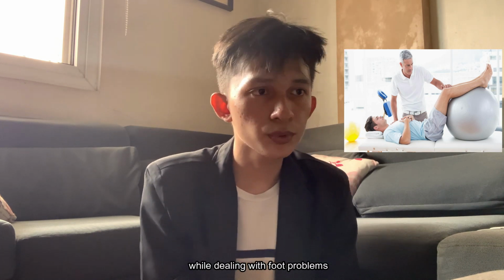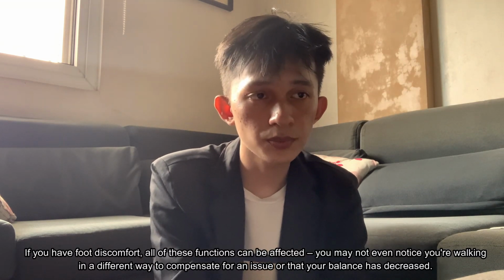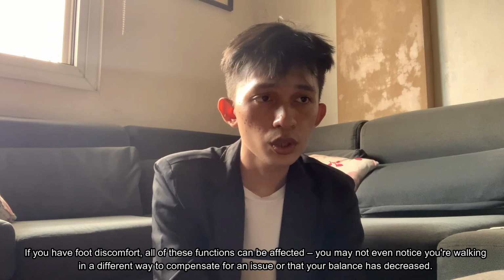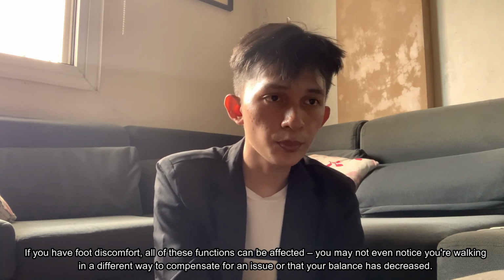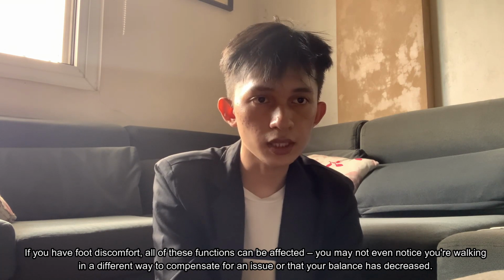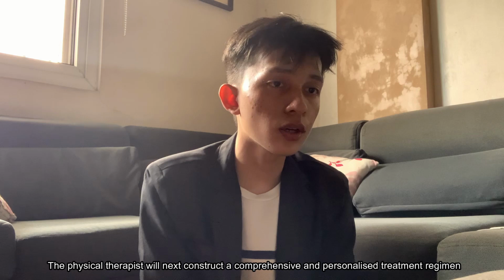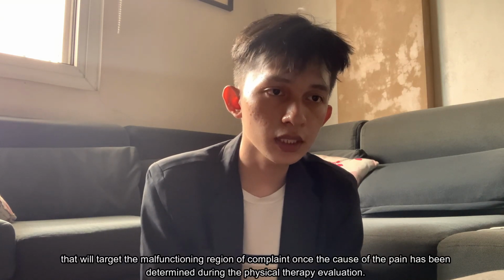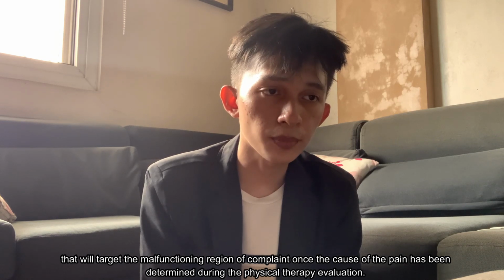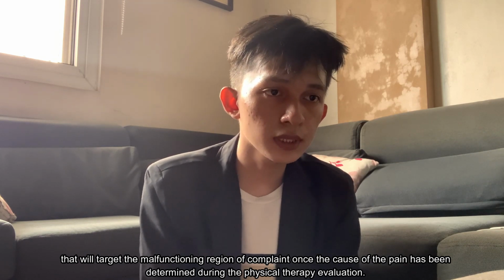While dealing with your foot problems, if you have foot discomfort, all of these functions can be affected. You may not even notice you are walking in a different way to compensate for an issue or that your balance has decreased. The physical therapist will next construct a comprehensive and personalized treatment regimen that will target the malfunctioning region of complaint once the cause of the pain has been determined during the physical therapy evaluation.